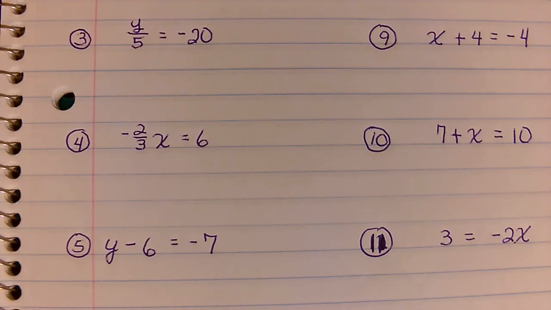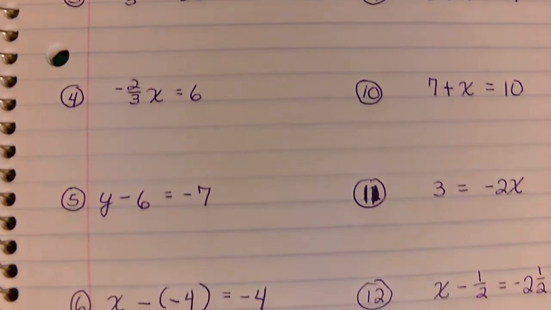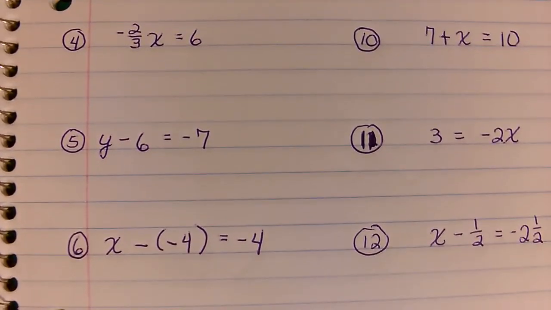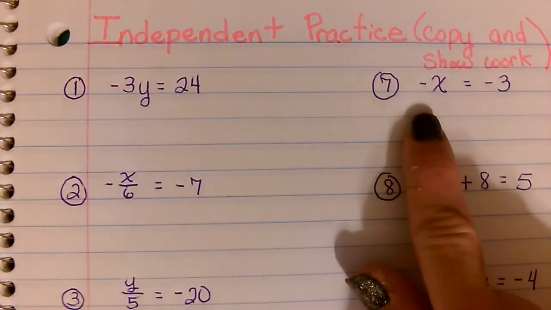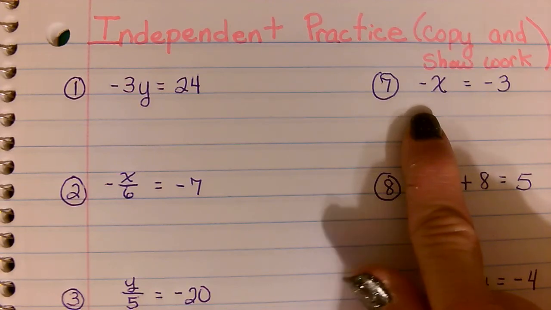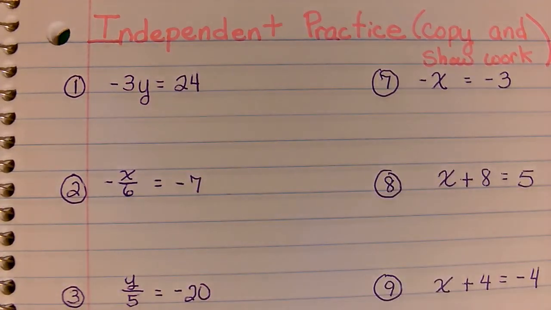This will be submitted with your notes showing your independent work, and you will be graded on showing your work correctly. Now, a little tip up here on number 7, just remember that negative in front of there means negative 1x equals negative 3. So you would divide both sides by negative 1. Make sure to show your work. That is all you need for notes today.